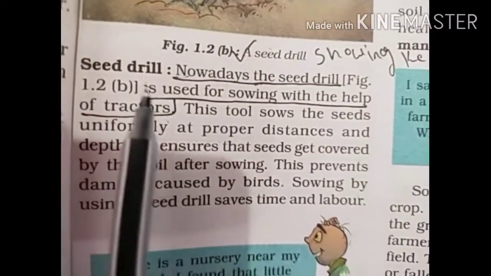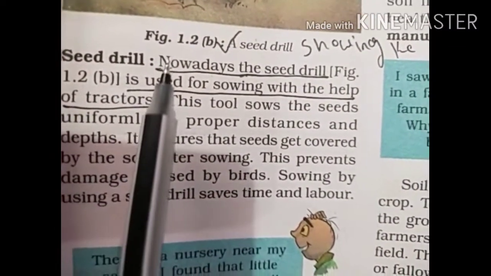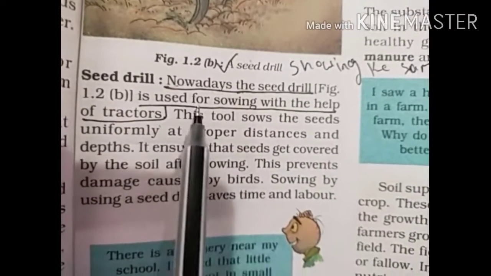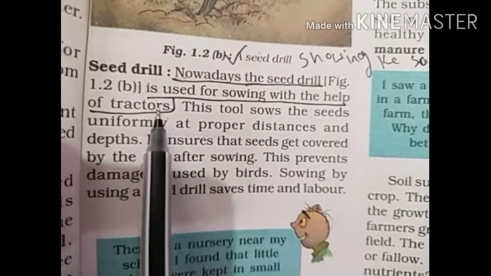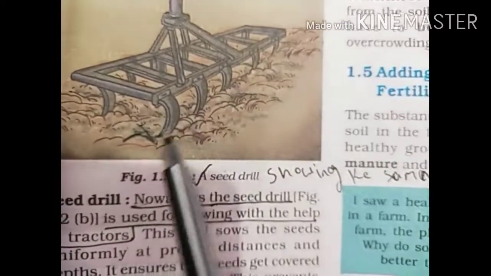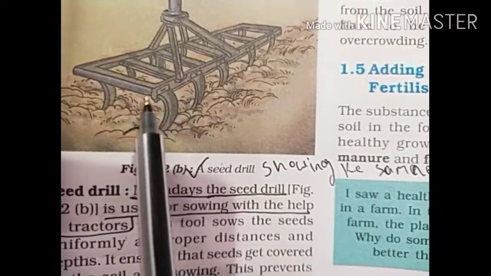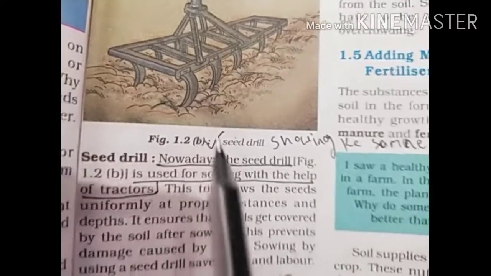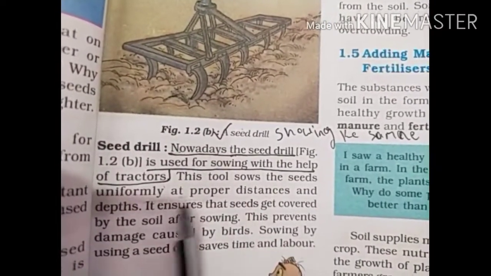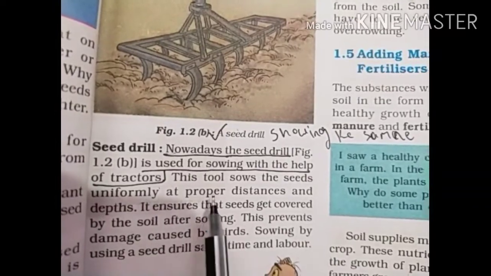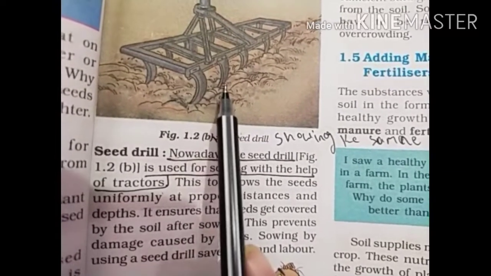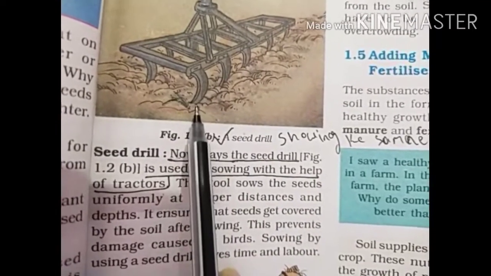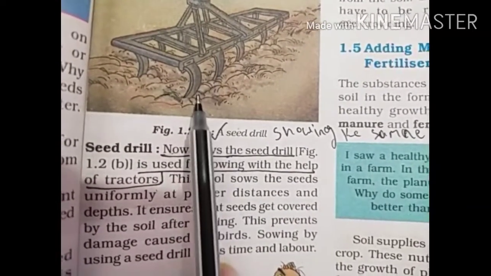Now, seed drill. Nowadays a new advanced technique is the seed drill. Nowadays the seed drill is used for sowing with the help of tractors. See, this is the seed drill. By the help of this, sowing is done. This tool sows the seeds uniformly at proper distance. Distance will be equal, uniform, same type.